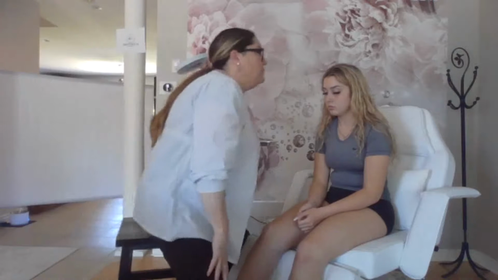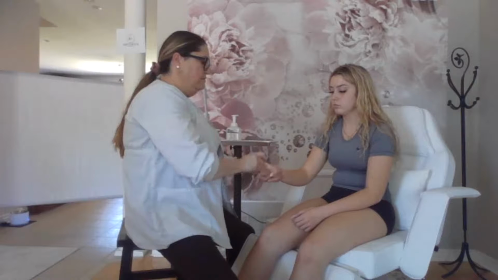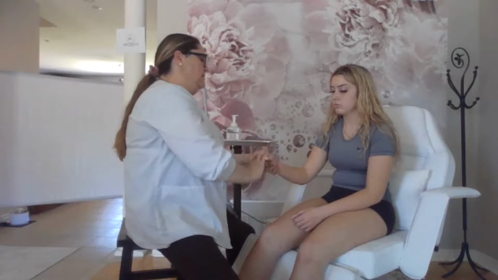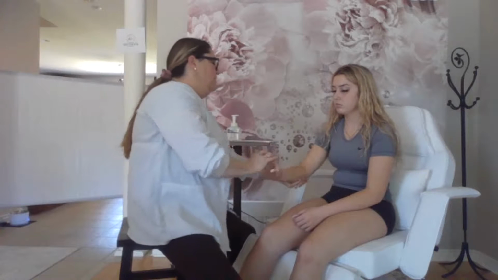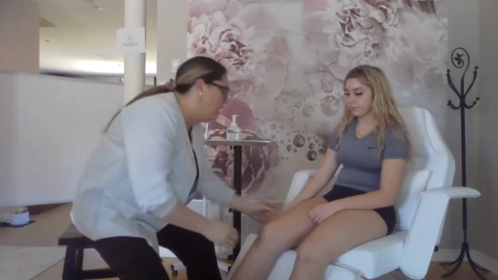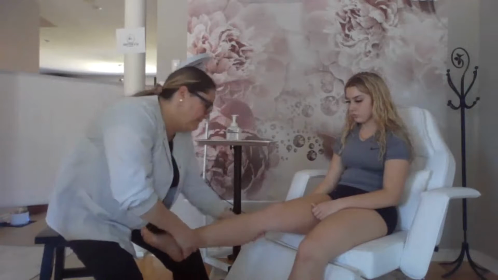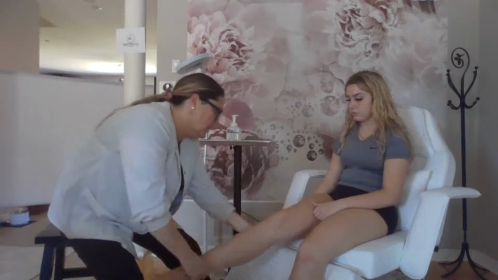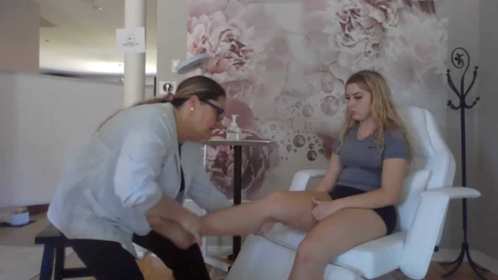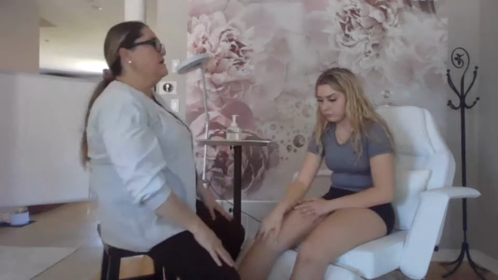I'm going to now assess her passive range of motion. I will start with her hands and wrists, going to her elbow, going to her shoulder. And what I'm looking for here is resistance or cogwheeling. I'm going to do the same with her foot. And I don't see any resistance or cogwheeling. And I would do the same on the other side.